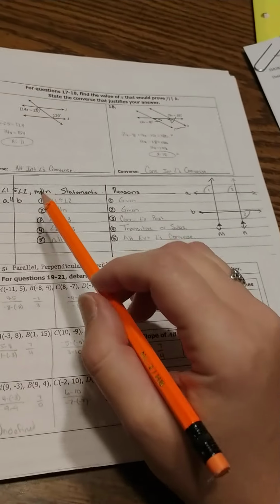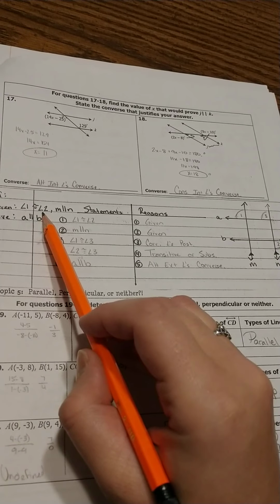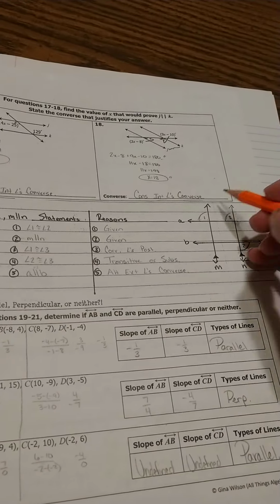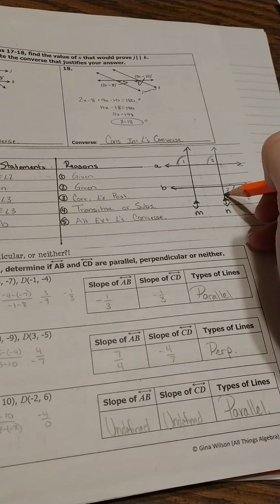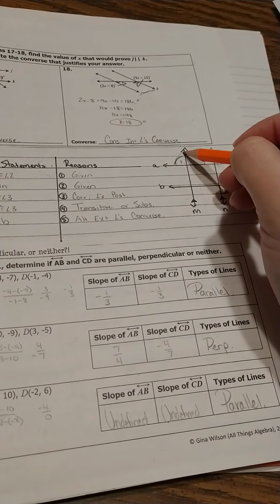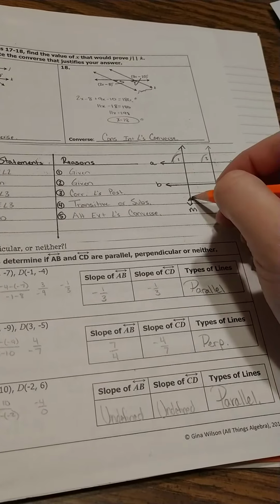So, given angle 1 is congruent to angle 2. If you've got a figure like this, angle 1 is right here, angle 2 is right here. 1 is congruent to 2, go ahead and mark that. And M is parallel to N, you need to go ahead and mark that. You are trying to prove, oops, I just erased my 3. You are trying to prove that A is parallel to B.